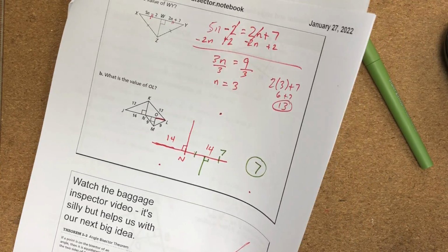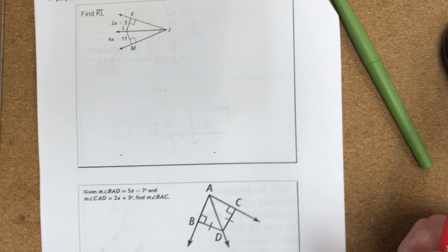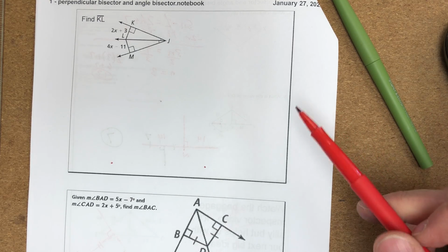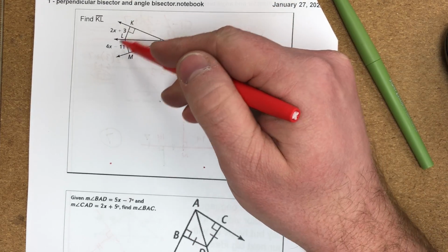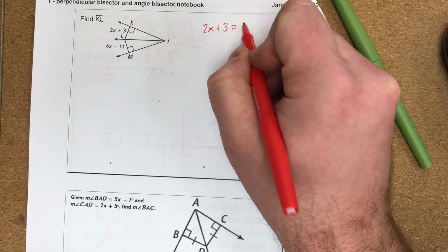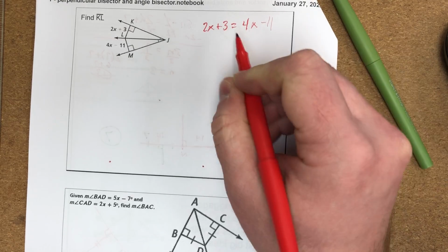So using that idea, we have something like this. And again, you probably didn't need to know that to do a problem like this. It says find KL, and you'd be like, well, those are probably supposed to be the same. So it'd be 2x plus 3 is equal to 4x minus 11.